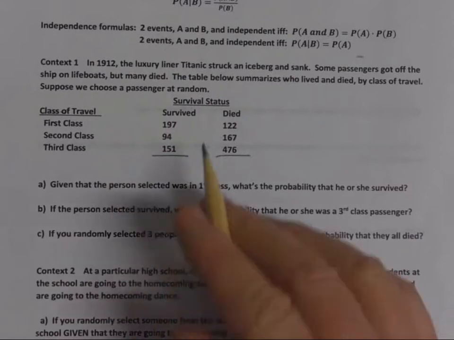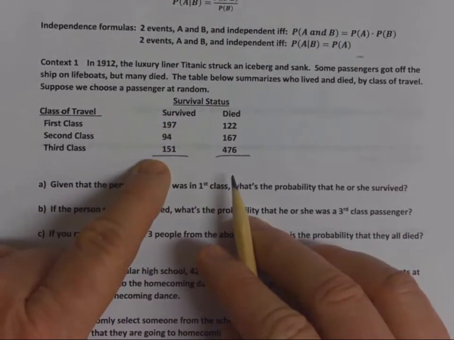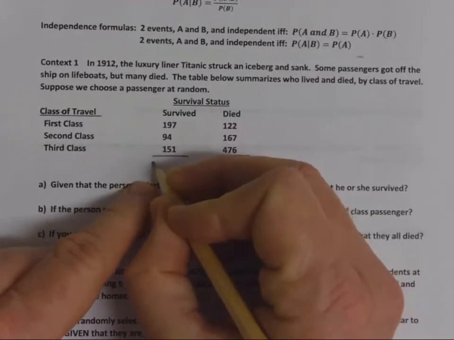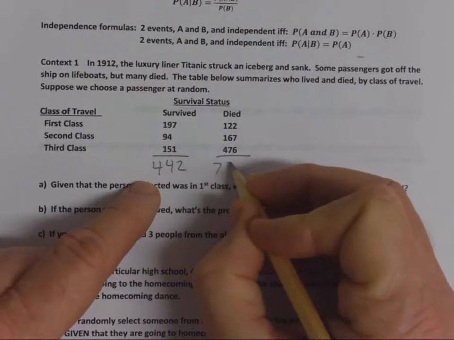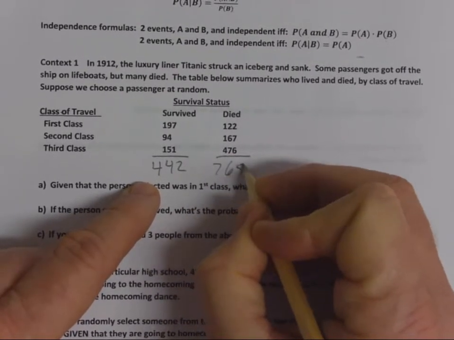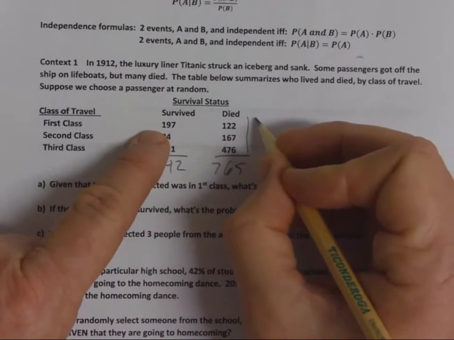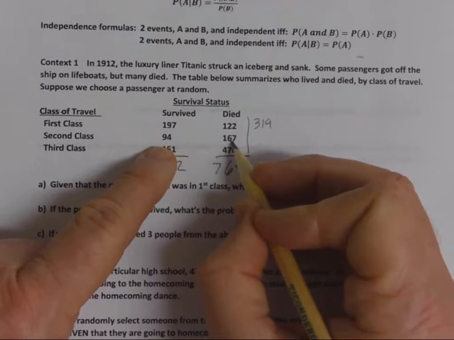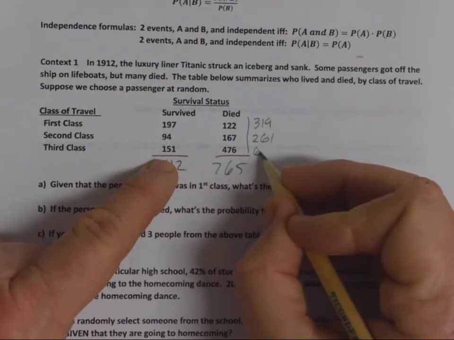Whenever you see one of these tables, go ahead and find the column totals and the row totals. When you add these up, there's a total of 442 that survived, and a total of 786 and 65 that died. The total in first class would be that plus that, so that's 319, assuming I haven't made a mistake here. The total in second class would be 261. The total in third class would be 627.